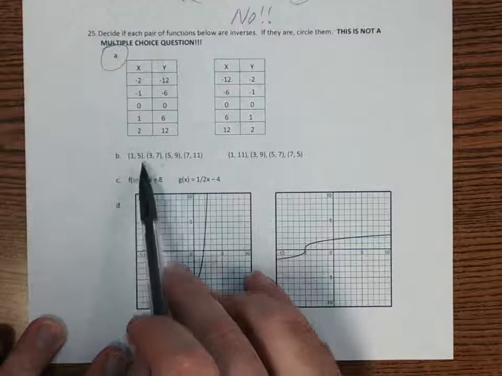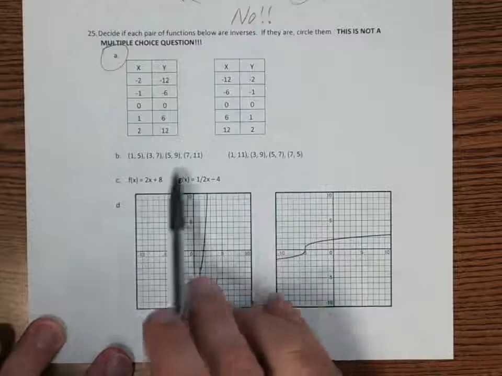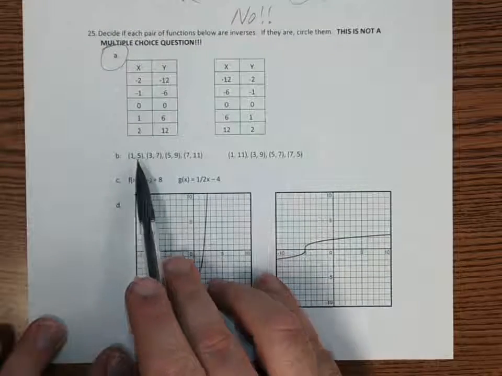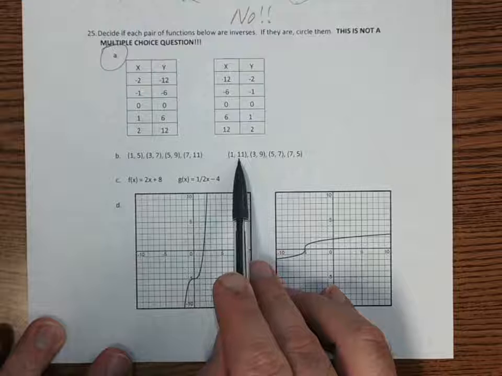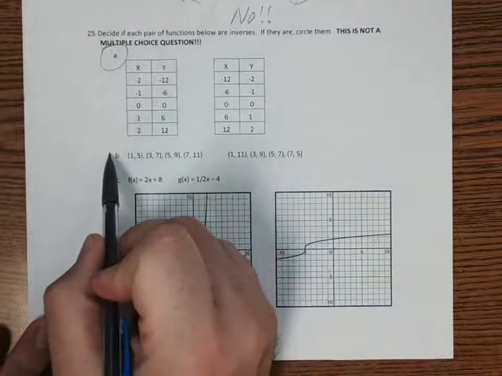For B, I've got ordered pairs. Going to be the same kind of deal. I got 1, 5, 3, 7, 5, 9, 7, 11. So if these are inverses, then the ordered pairs over here will be flipped. So I got 1, 5. I should have 5, 1. Instead, this is 1, 11. Immediately, I know this is not going to work.